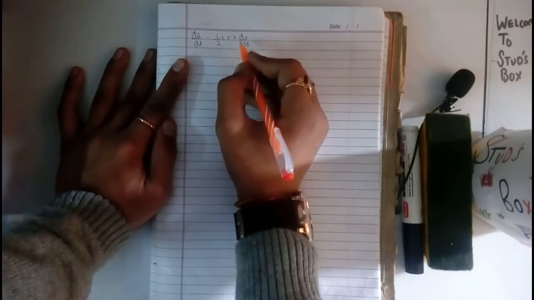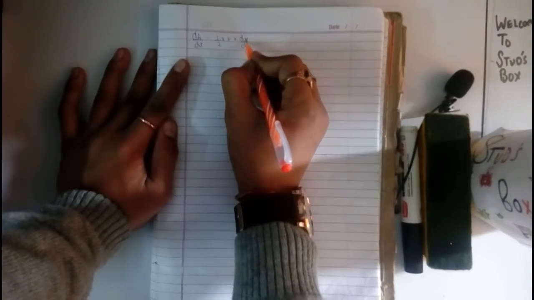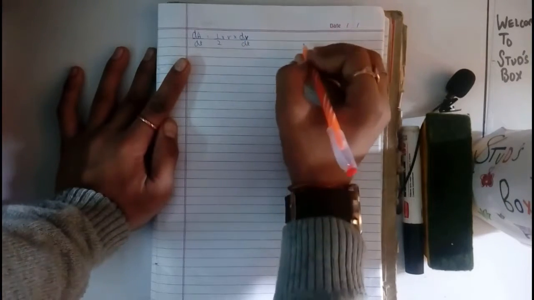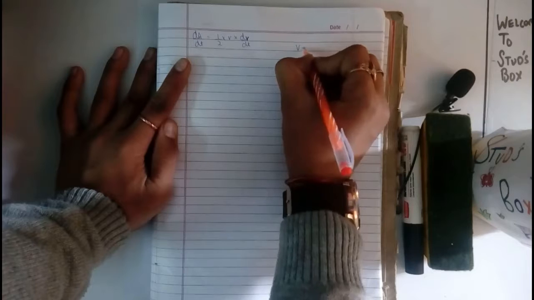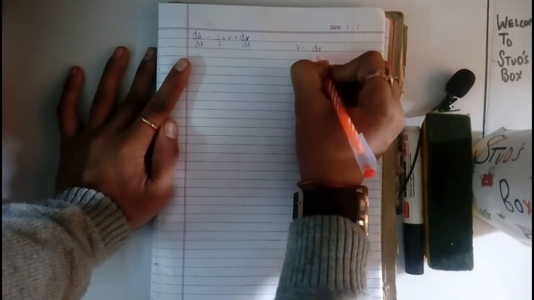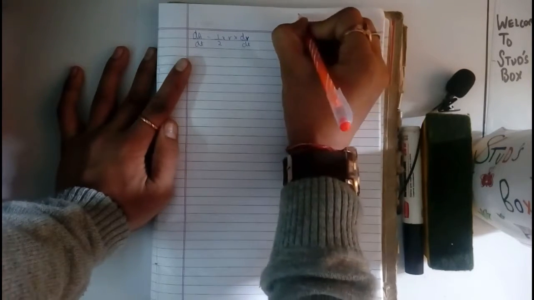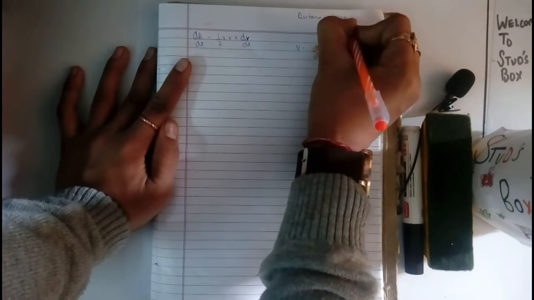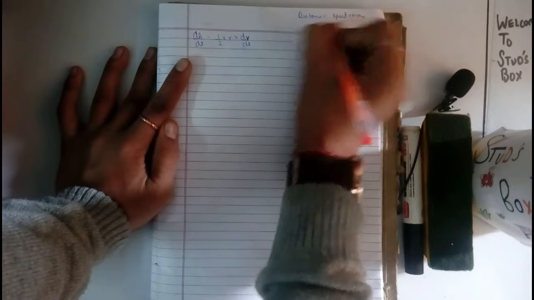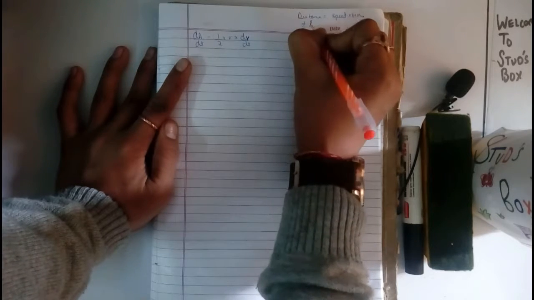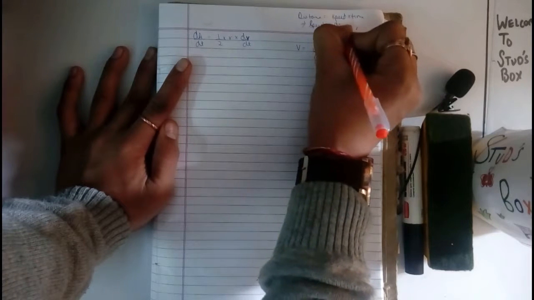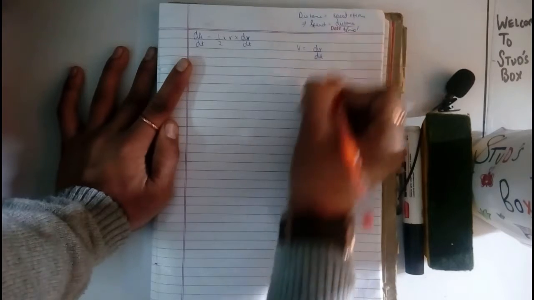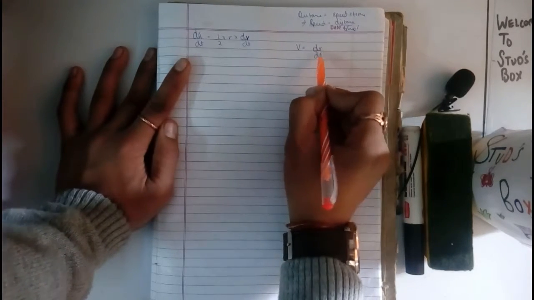And we know the differentiation of a distance is equal to speed. Because we know v equals dr by dt, we also know that distance equals speed into time, which implies speed equals distance by time, and the same is happening here, dr by dt.